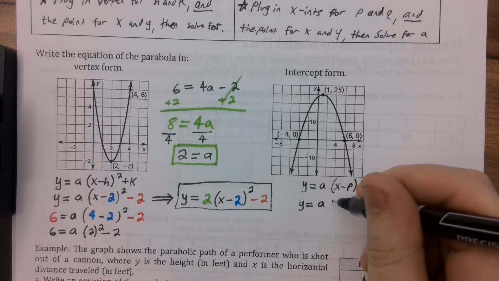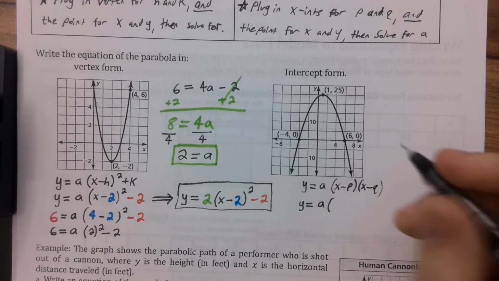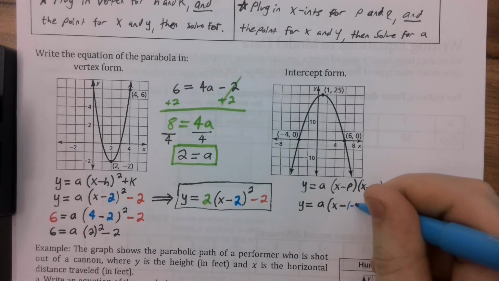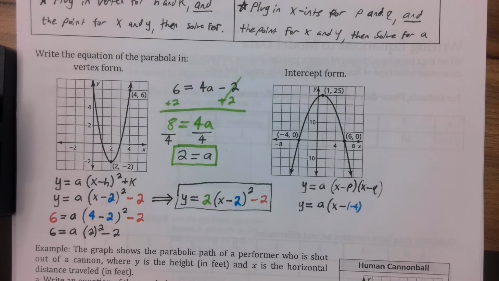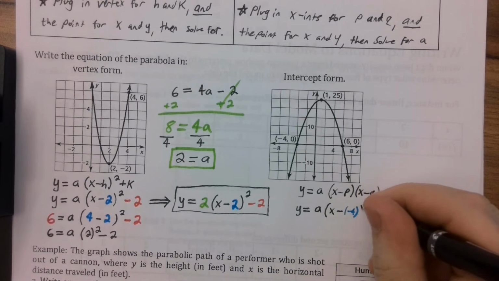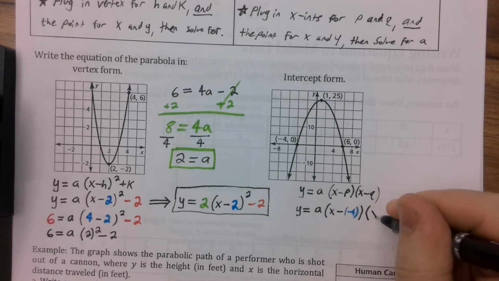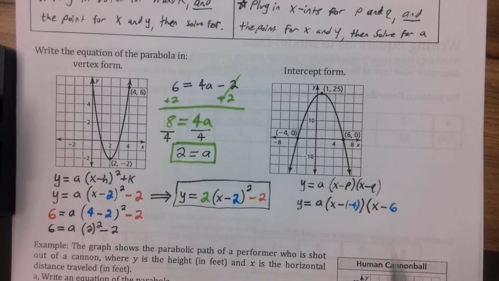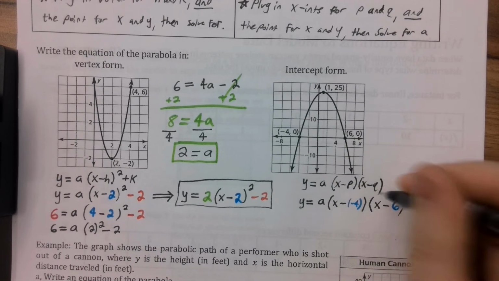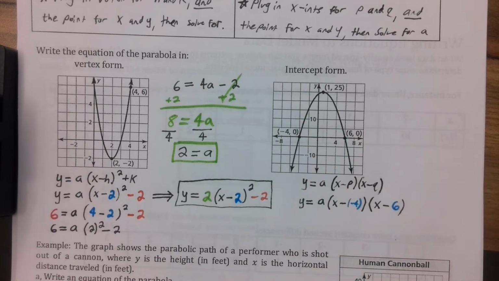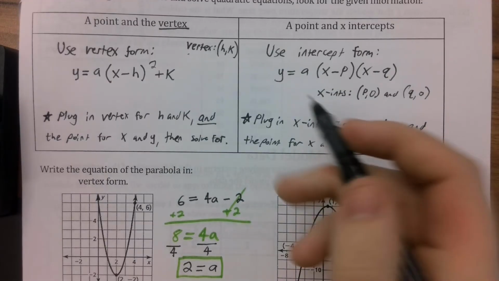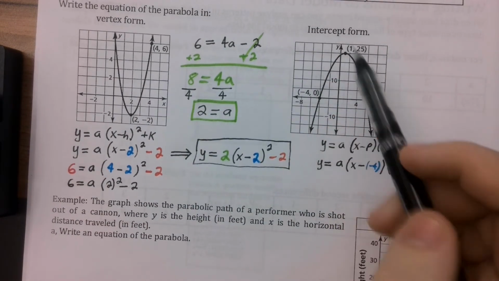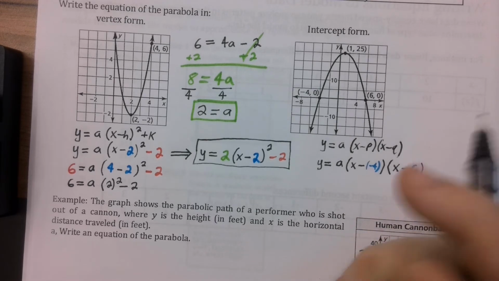So those are the two pieces of information that we know. Well, what are our intercepts? The first one is negative 4, so this is x minus negative 4 for our first intercept. And q, our other intercept, we have x minus 6. Remember, these minus signs are only there because that's what the formula is. It's x minus your intercept. But we also are given another point, 1 comma 25. So can we plug those in?